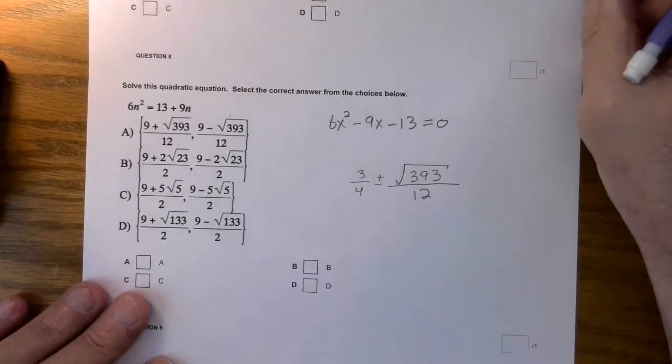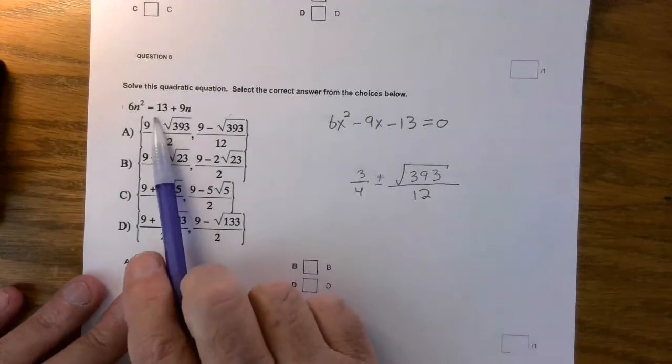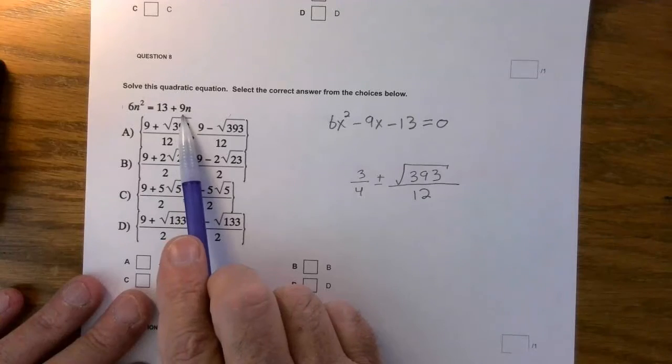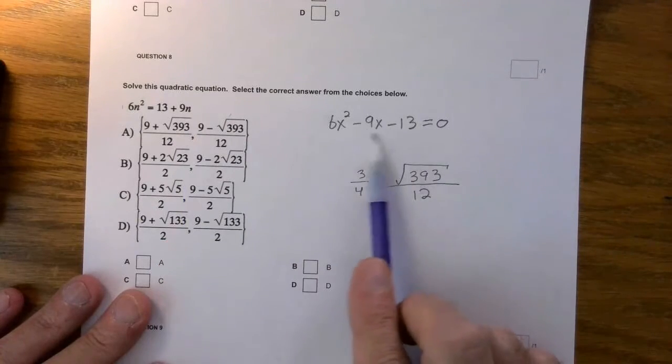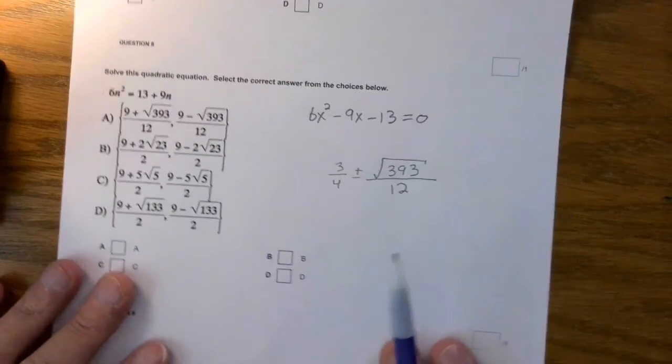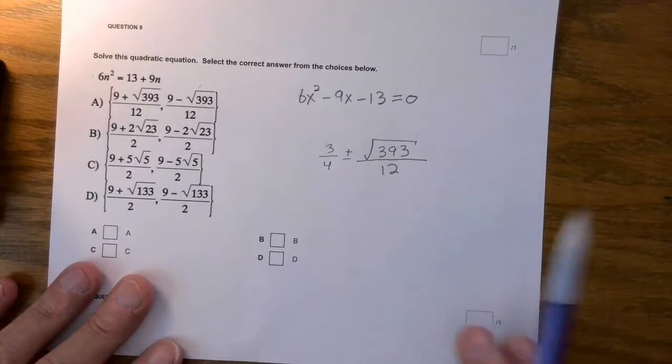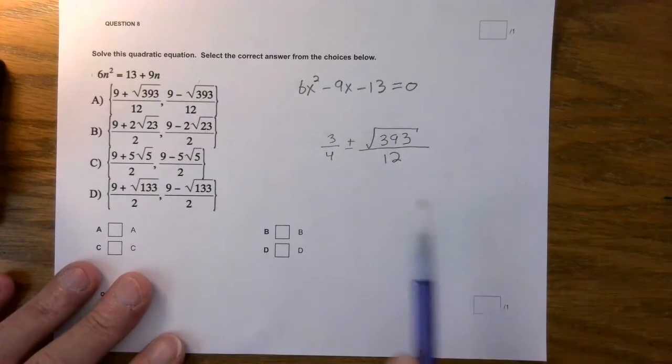All right, number 8. The 13 and the 9n had to go to the other side, so it's negative 13, negative 9. All right, right here, I put it in the quad solver, and I got this. And you should be able to recognize what the answer is.